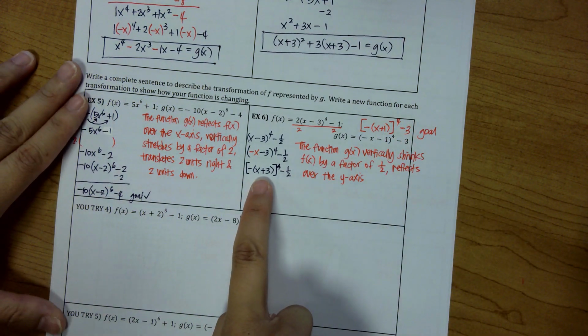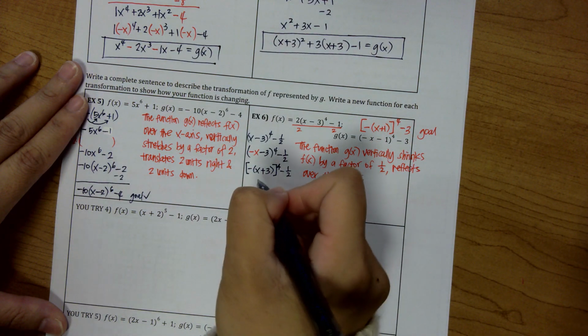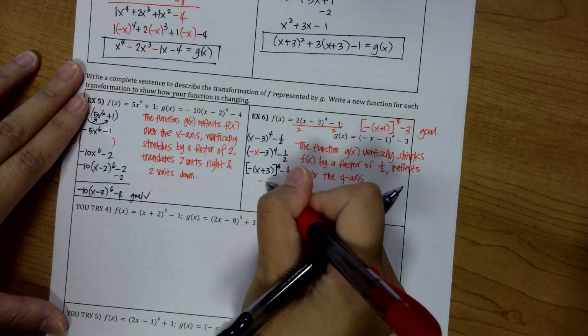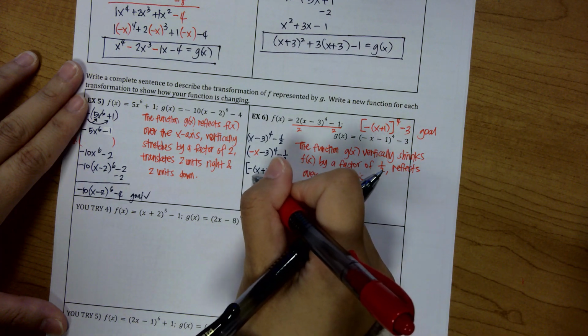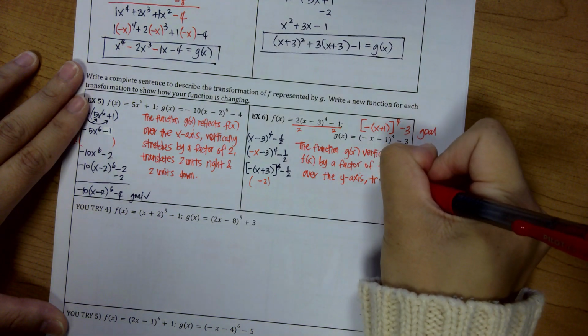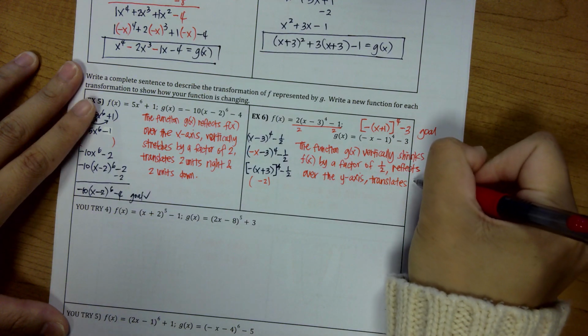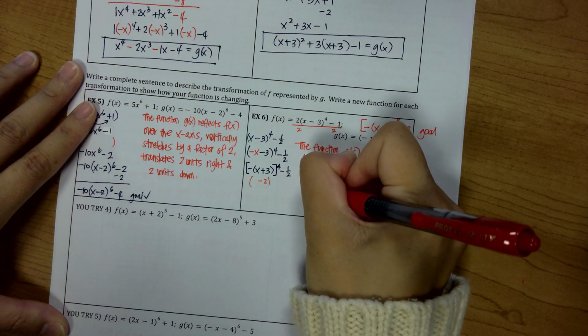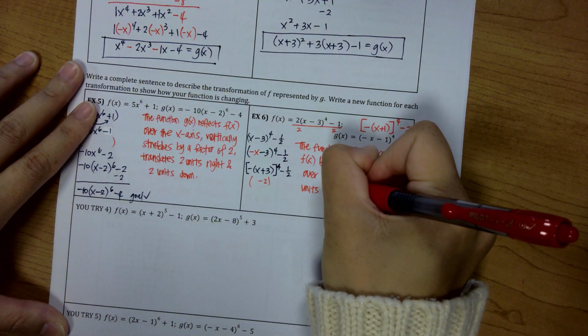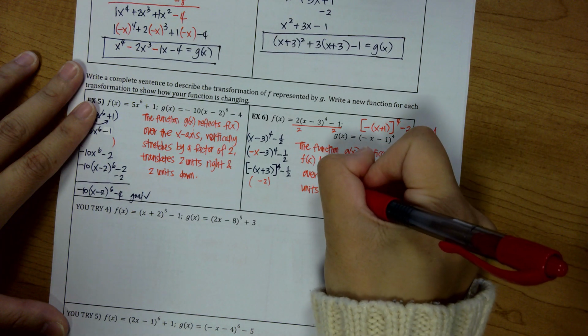I'm starting left 3 and I'm going left 1. So I must be trying to subtract 2. If I subtract 2 in the parentheses, that's a translation 2 units right. Yeah, -2 becomes a +2.